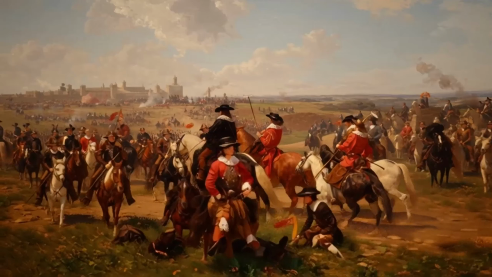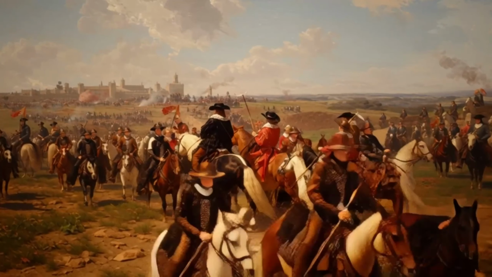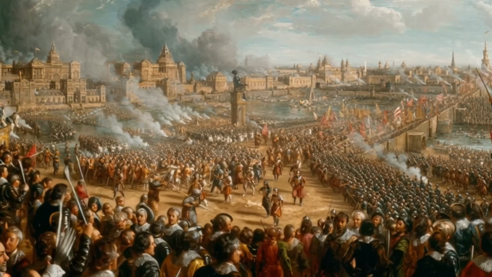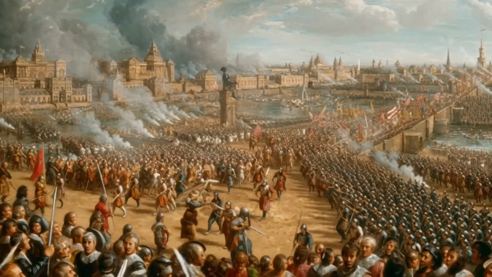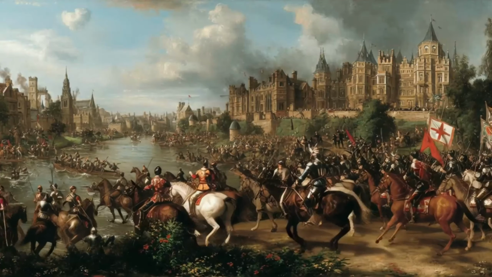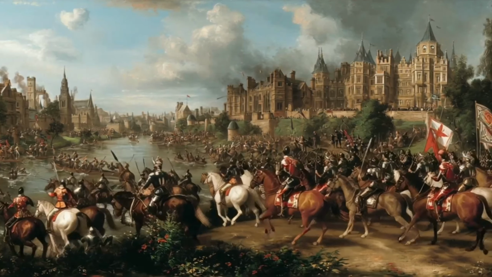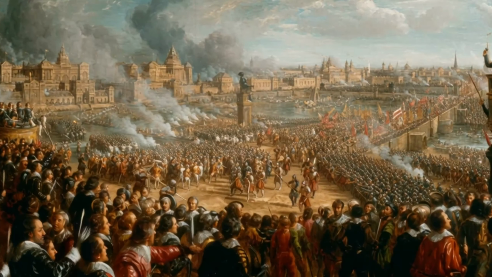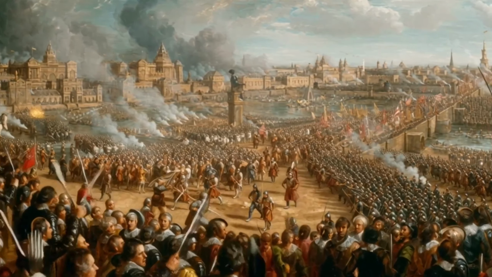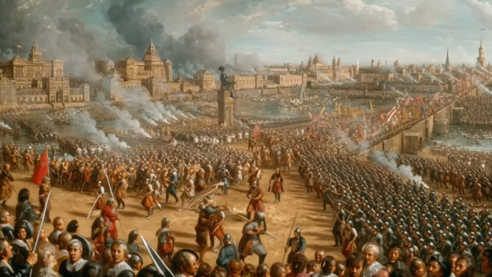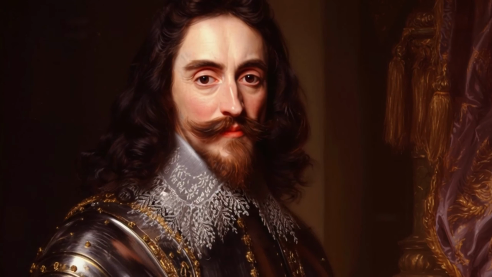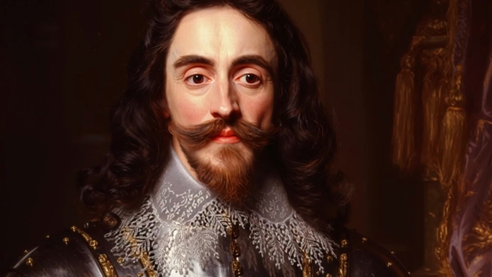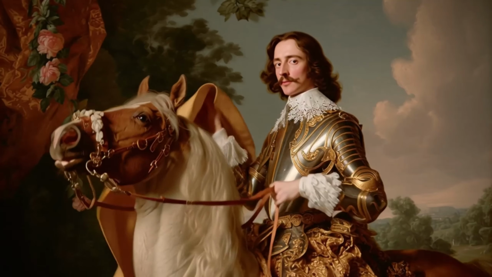Even after surrendering in 1646, Charles secretly plotted to regain power. He negotiated with foreign powers. He encouraged rebellions. He authorized his own son, the future Charles II, to continue the war. In 1648, England exploded again. To his enemies, this was the final proof. Charles Stuart would never rule under the law. Peace was impossible while he lived.